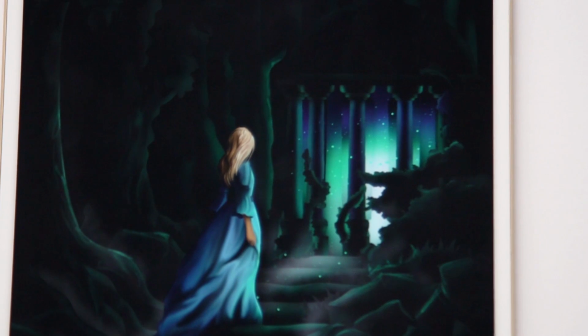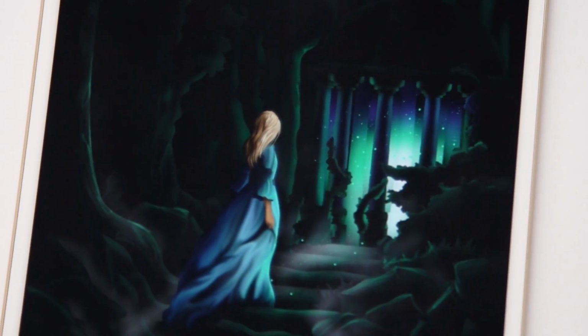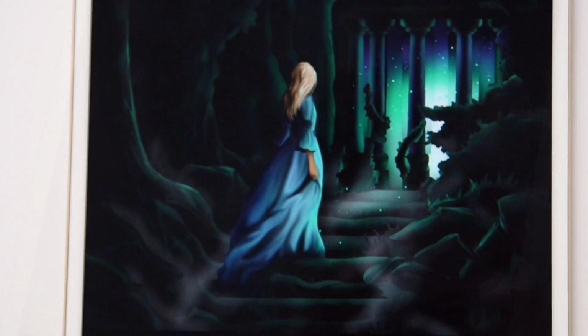Here's the final image with the lines removed and shading added to the figure. You can find my tutorial on how to shade a figure with mysterious light as well.